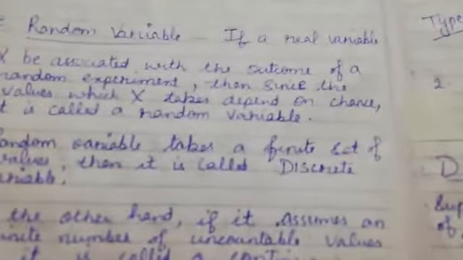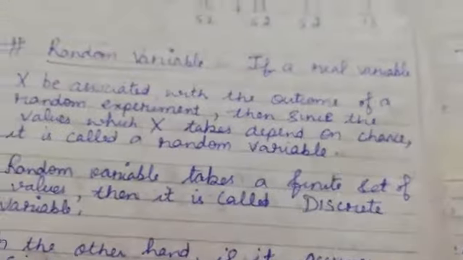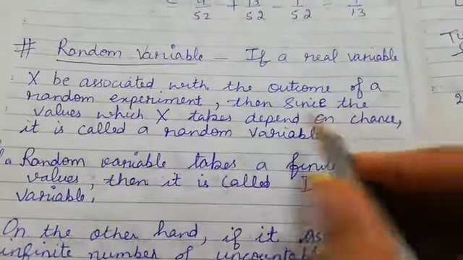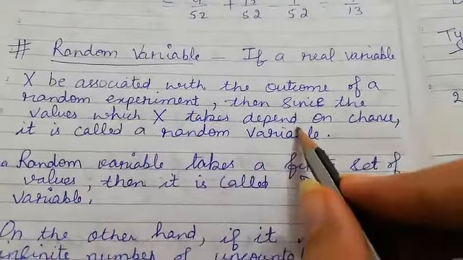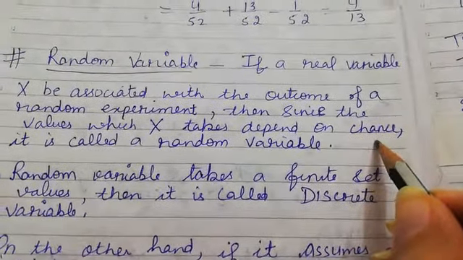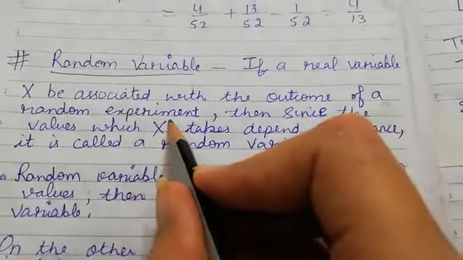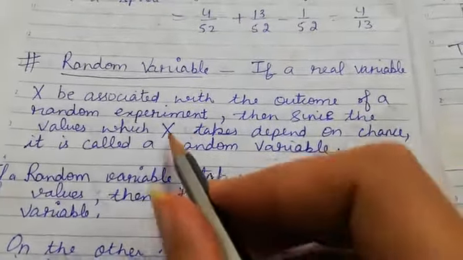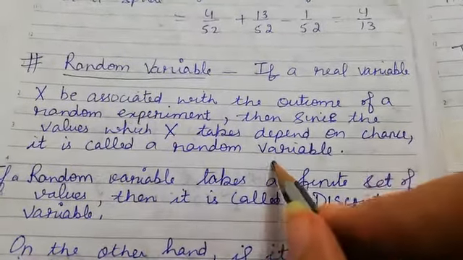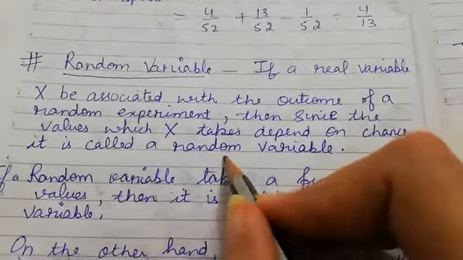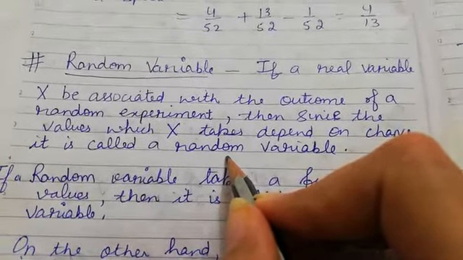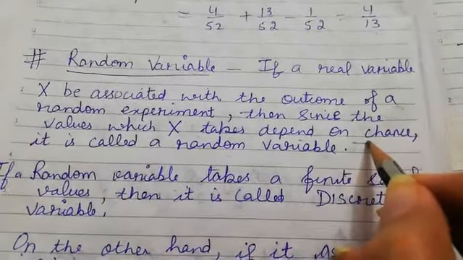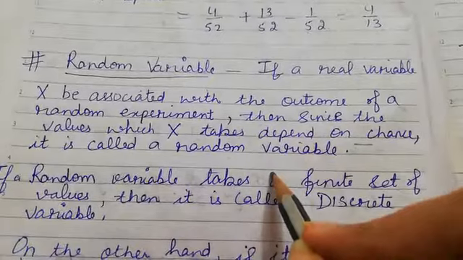So whenever a value capital X is associated with the outcome of a random experiment, then since the value of X depends upon chance, we know that whenever we do an experiment of tossing a coin, there is a chance that either head will come or tail will come. So the value of this X will depend on chance. So this is called a random variable. It can be either head or tail. Or if you are tossing a dice, it can be any number from 1 to 6. So it will depend upon chance. Okay, so this is the definition of random variable.